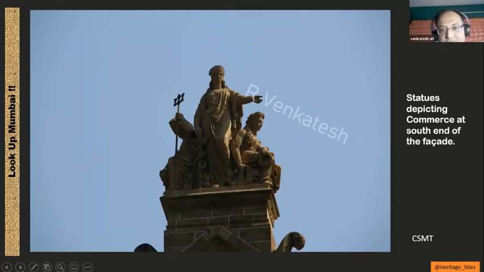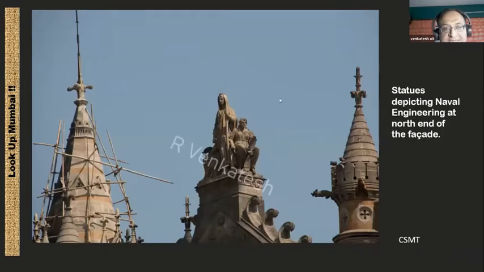This is something which really needs a zoom lens to see. You will normally not see it unless you look up. Similarly, if you look at the other side, this broadly depicts engineering, naval engineering, shipping engineering, that whole genre. The statue on the other side is carrying an equipment used in ships, and this person here is carrying a propeller.